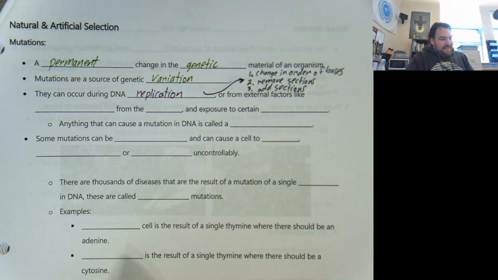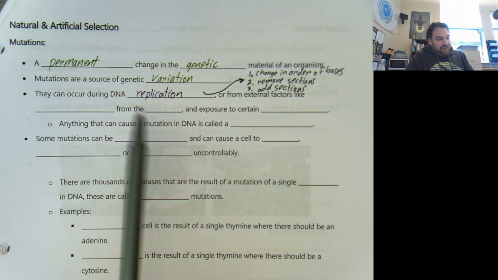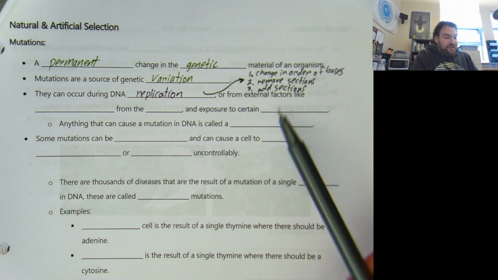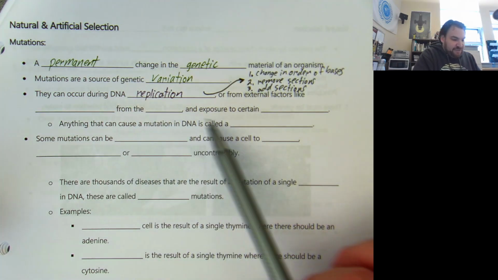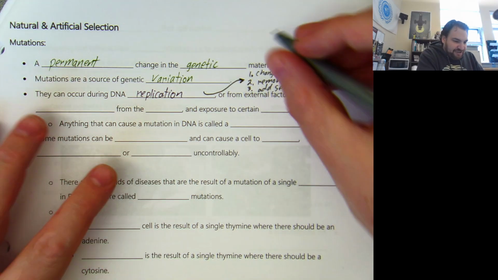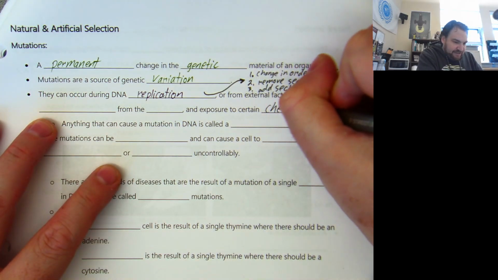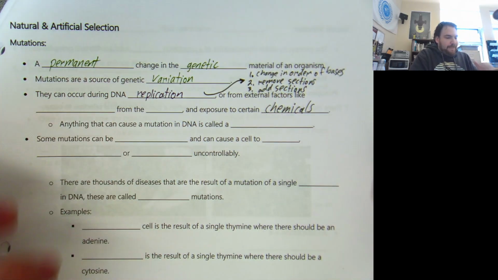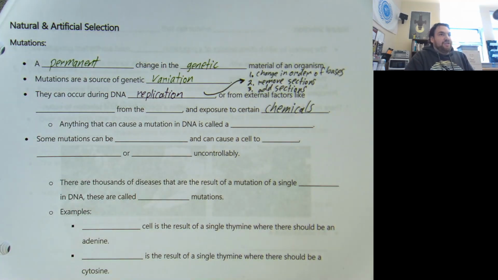So, these mutations can occur during DNA replication or from external factors like blank from the blank and exposure to certain blank. Chemicals. Chemicals is the last of those 3 blanks. Exposure to certain chemicals can cause cells to mutate. In a perfect world, those cells just die. If the cells do not die, well, let's go back a step. What kinds of chemicals are we talking about here?